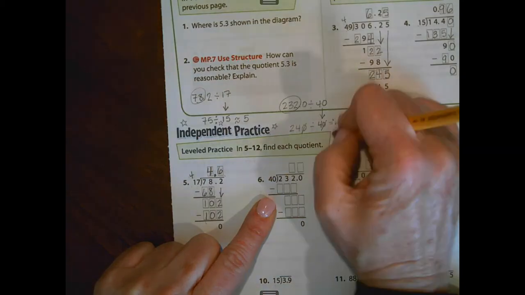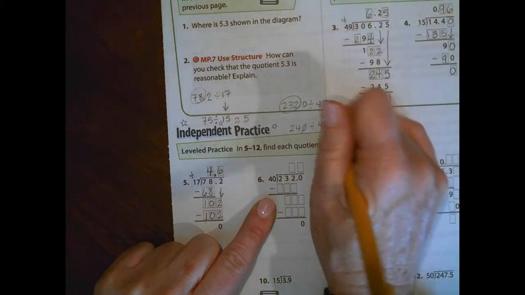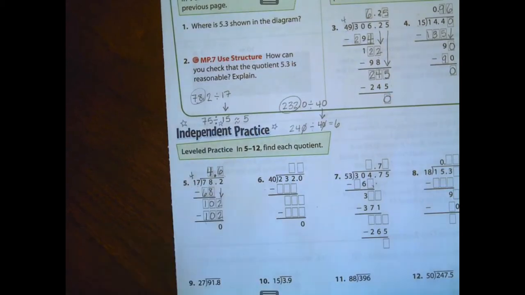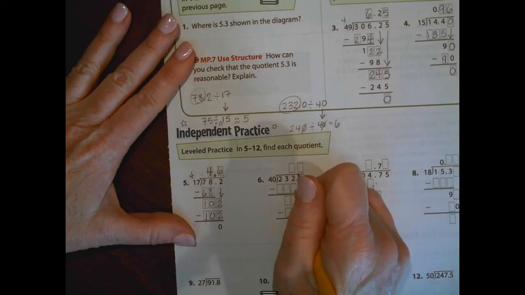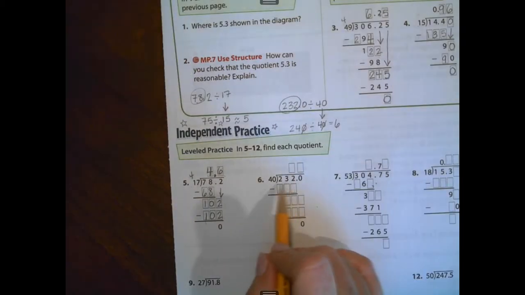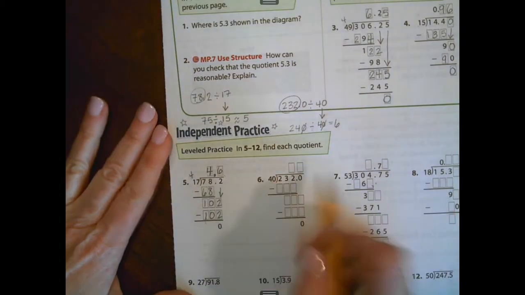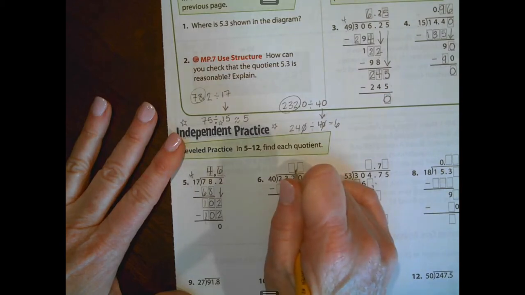Sorry, 6. My bad. 24 divided by 4 is 6. All right, so let's start with our division. I know that 6 would be a good starting point. Also, I noticed they're not putting the decimal in the quotient here, so we go ahead and pop it up straight ahead.